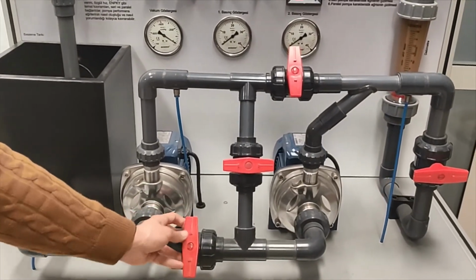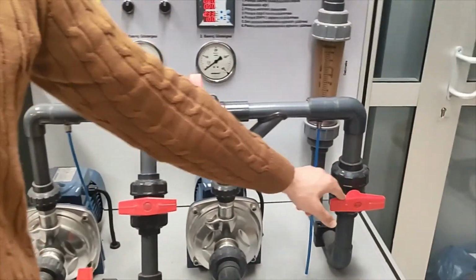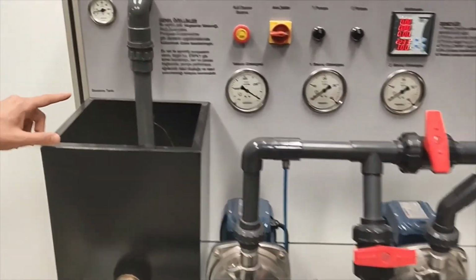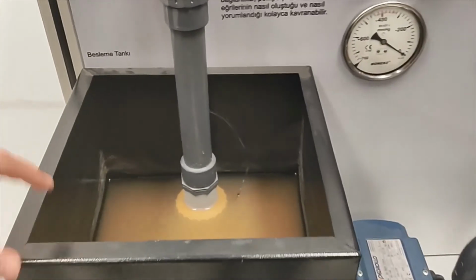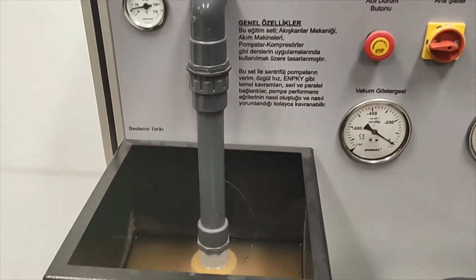Okay, there are 4 valves in this experiment setup. If a valve is perpendicular to the pipe, it means closed. Now all valves are closed. You can see the feed water tank. Sorry about the water color. This is not clear.